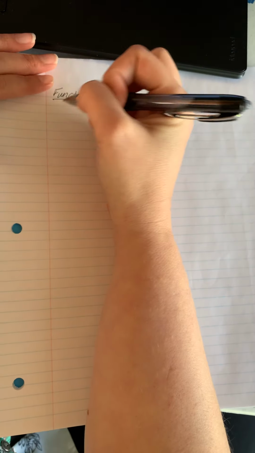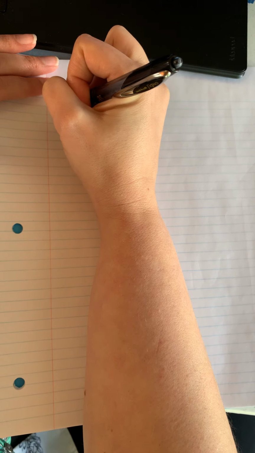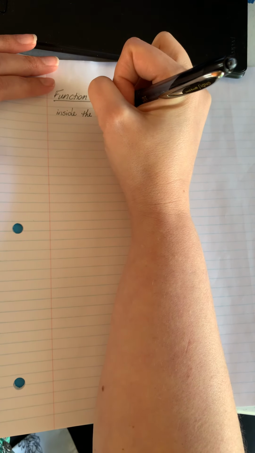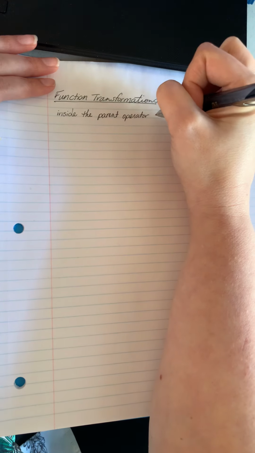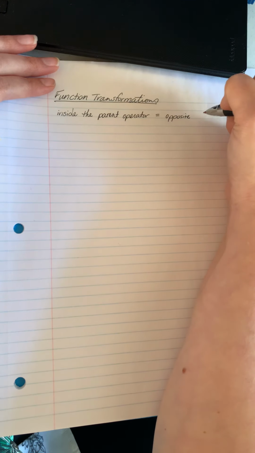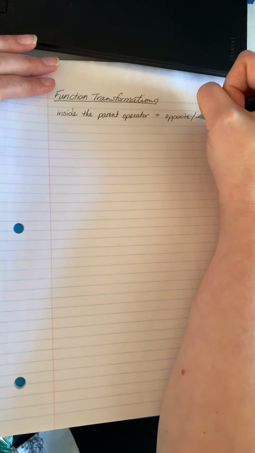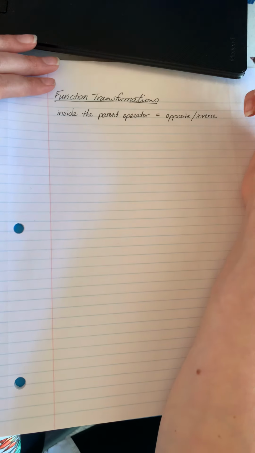All right, so let's say in general, if I have inside the parent operator, okay, that's going to go opposite, opposite or inverse, really, because opposite means negative, so really I mean inverse, but lots of students think of that as opposite. So inverse operation.